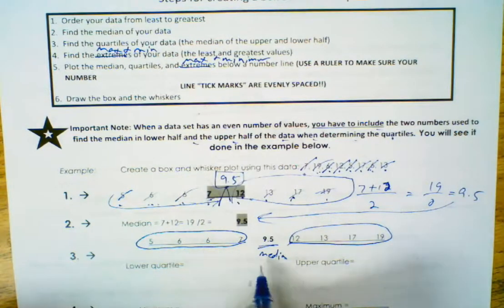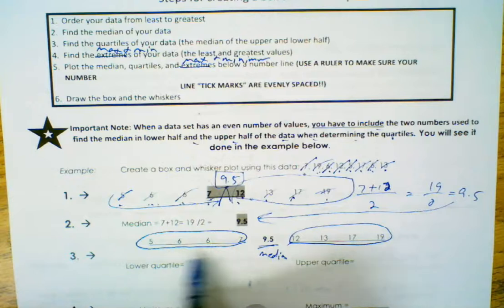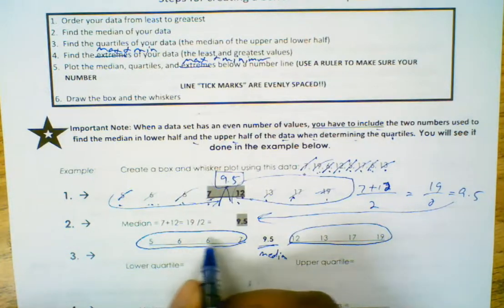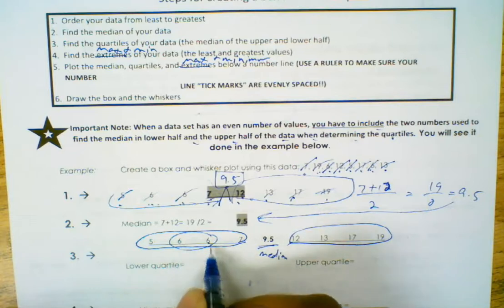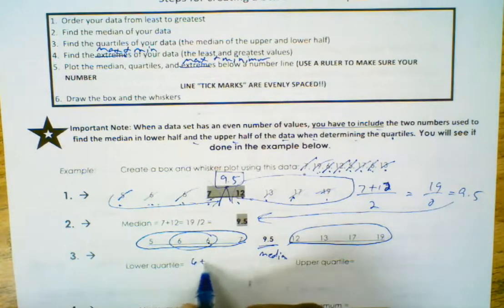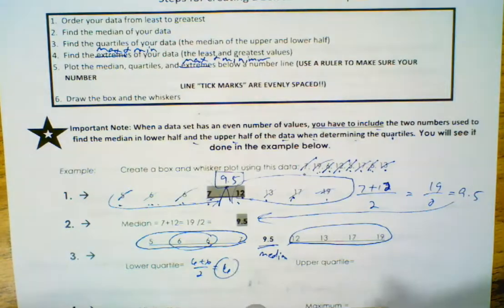So when I want to find the median of this lower half, again, that's an even number of data, so I'm taking my middle two numbers, 6 and 6. If you add them up and divide by 2, 6 plus 6 divided by 2 is 12 over 2. Well, it's still 6. So the lower quartile is still 6.